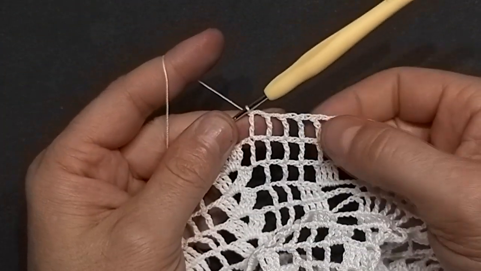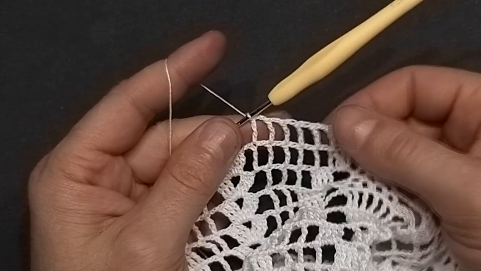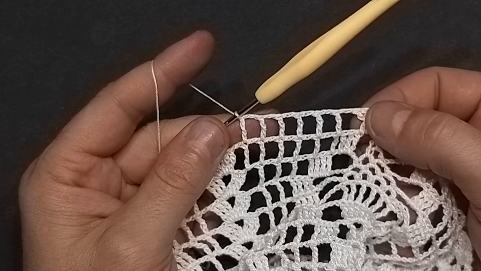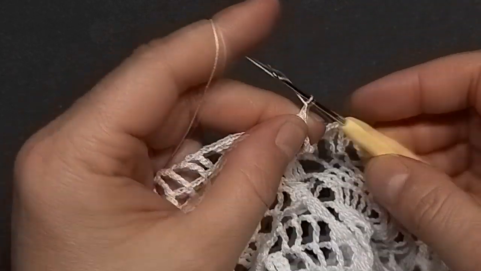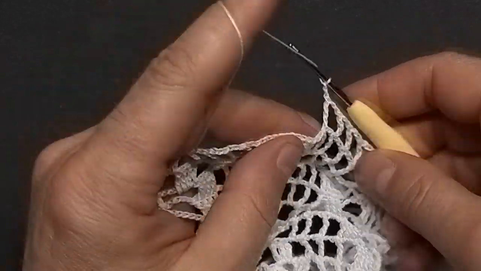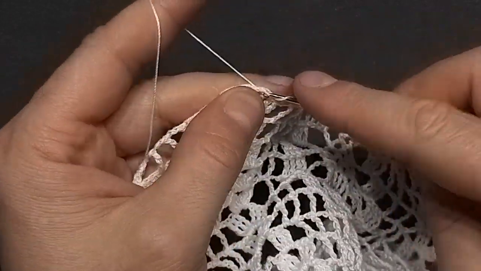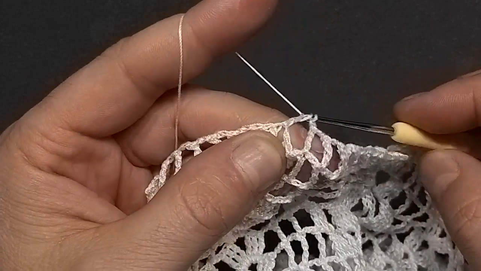So we have 1, 2, 3, 4, 5, 6 treble crochets, and chain 2 between them. So now we'll chain 2 and work a shell in the next shell.